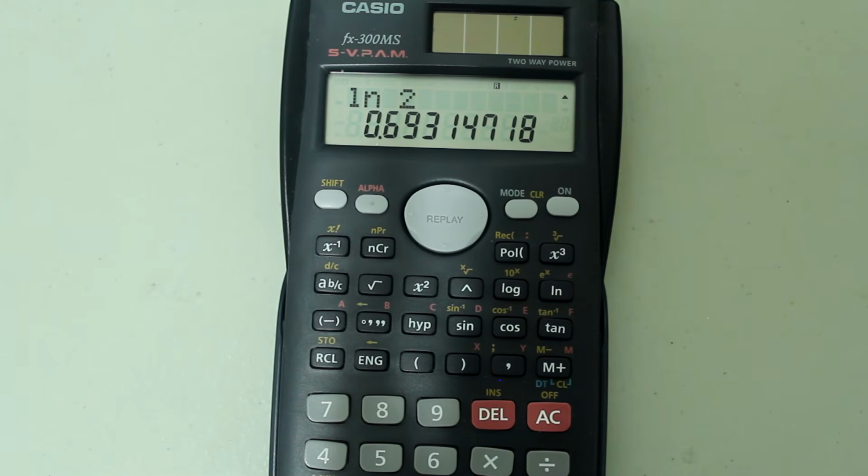If you're trying to do the calculations for the cosine and hyperbolic cosine and inverse hyperbolic cosine, the steps are identical. So I hope this video helps.